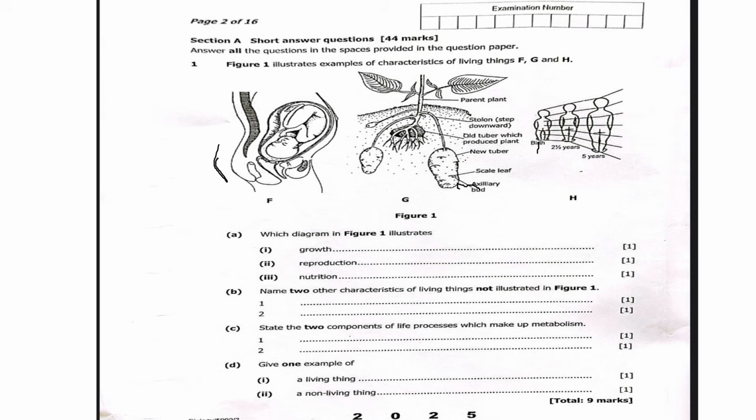In diagram H, here we have birth, then 2.5 years, and then 5 years. From birth up to 5 years, a lot has changed, meaning this person has grown. So the one depicting growth here is diagram H. Our answer is H.